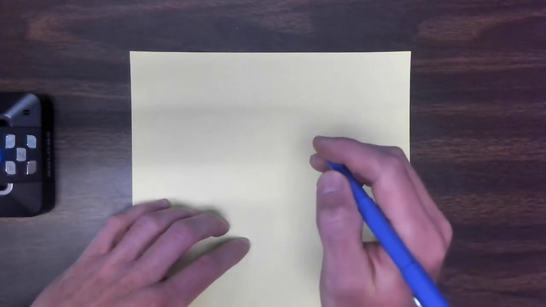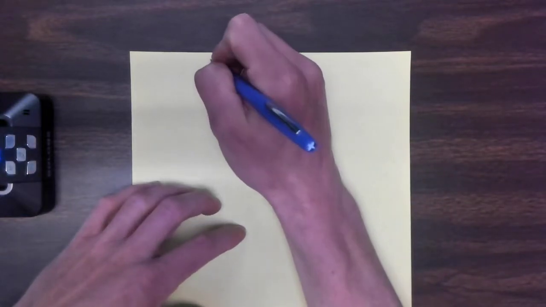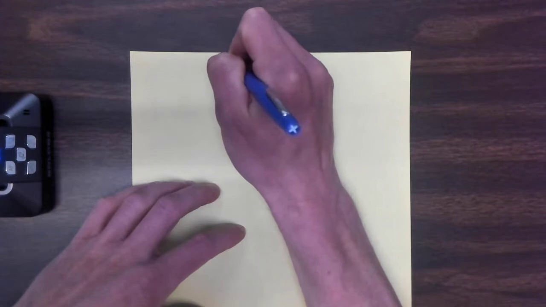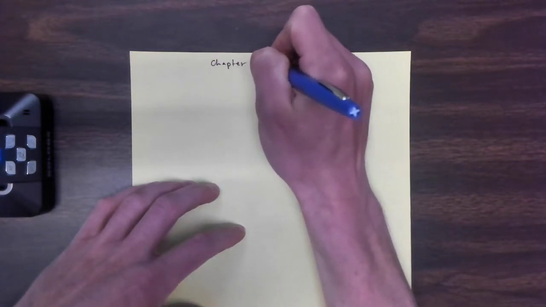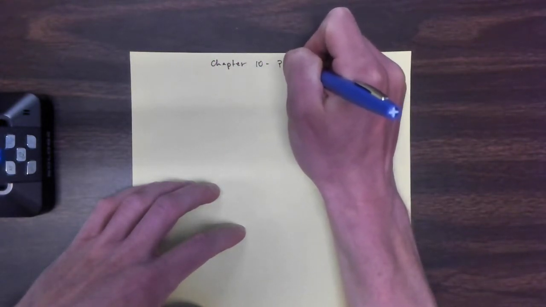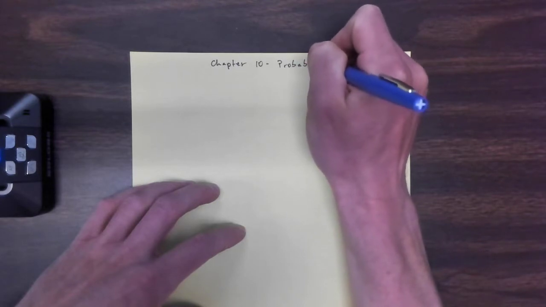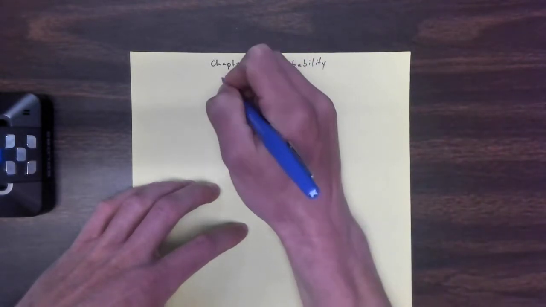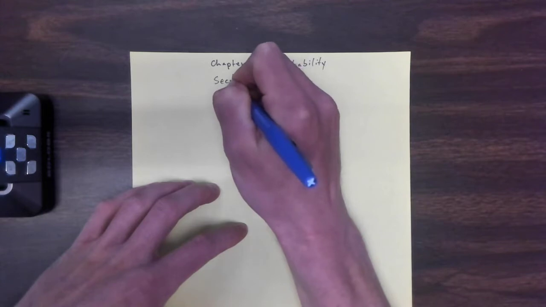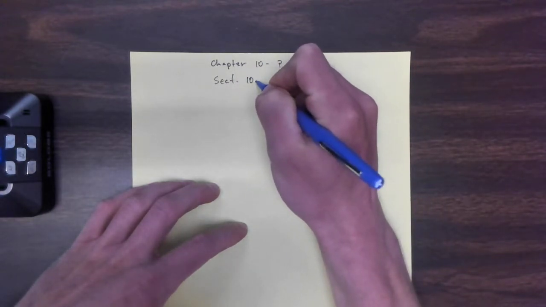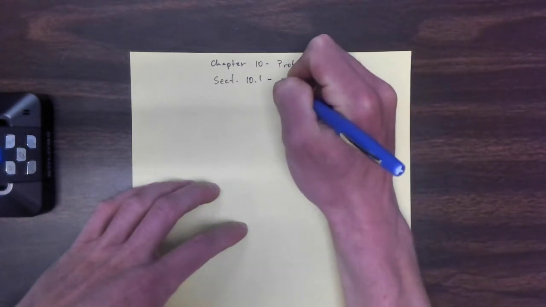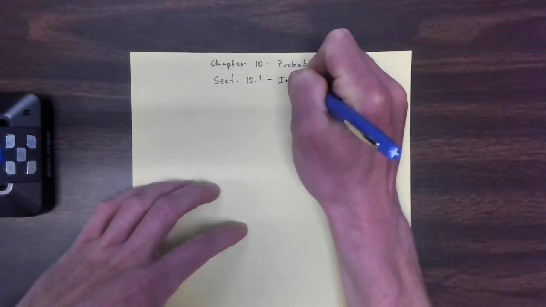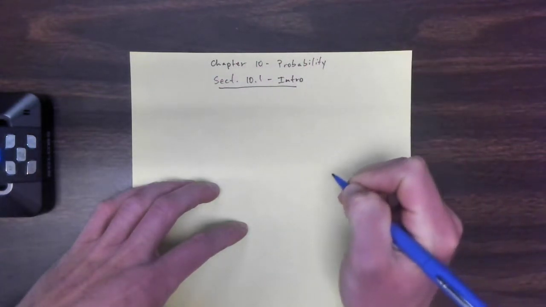Hi everyone, we are going to take some notes together here on chapter 10, which is all about probability. Now, our probability chapter is going to be a bit different than all the other maths we're used to. No more function families. Let's just start with an intro to section 10.1.